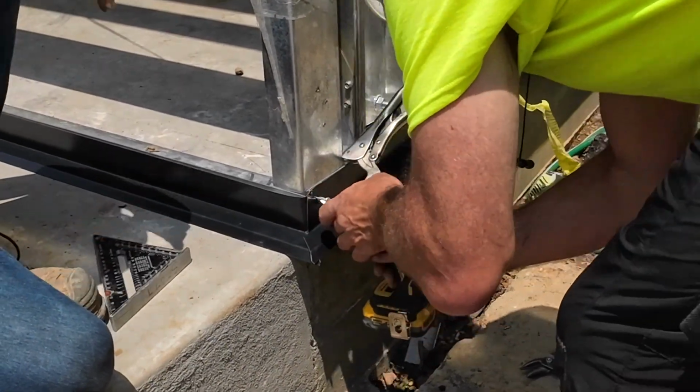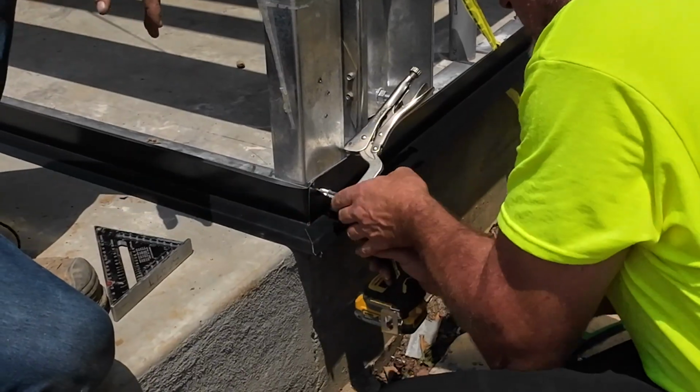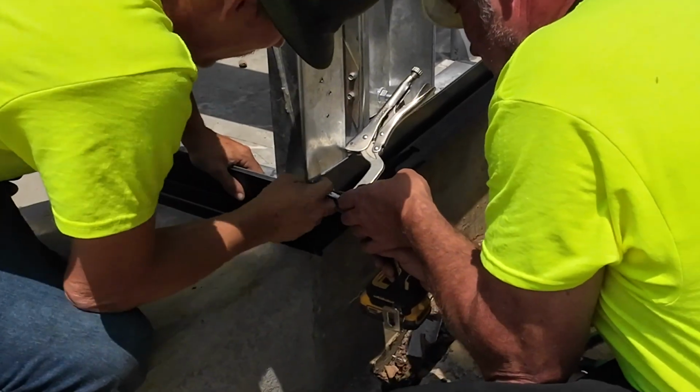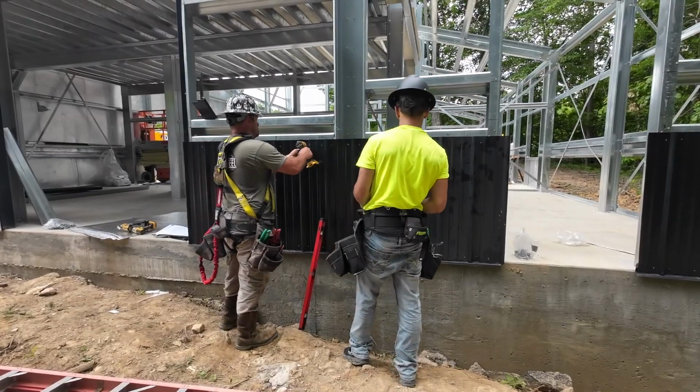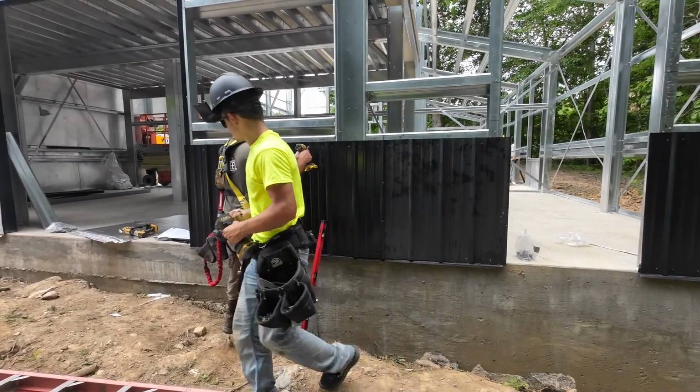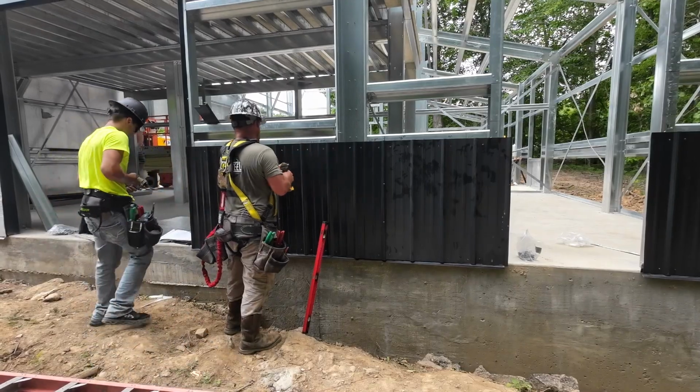If you have a base trim or wrap guard, attach that to the base angle first, along with any foam closures. Once the base trim is installed, you'll attach the wall panels. Each panel will overlap the previous panel, moving from left to right or right to left on the walls.